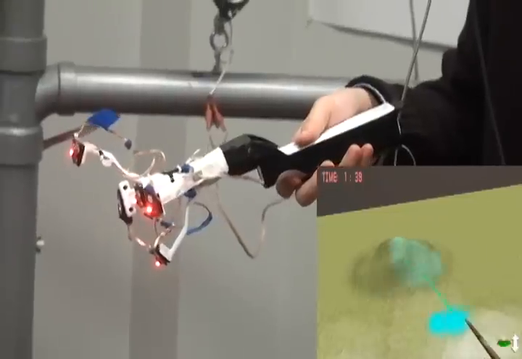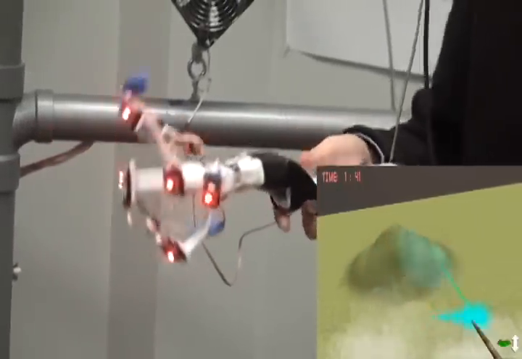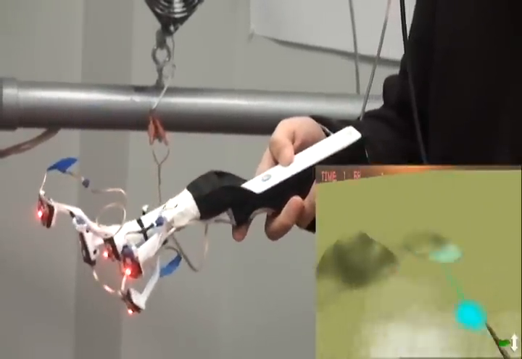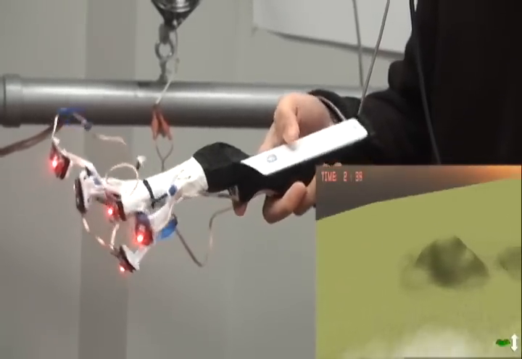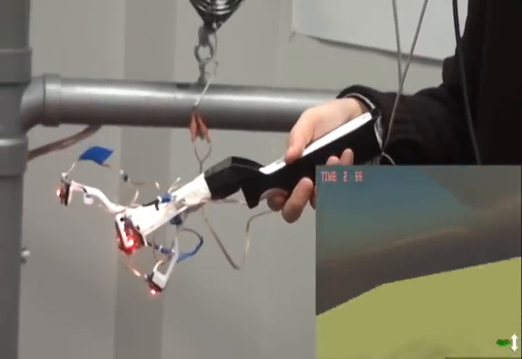Here, we can see a user altering the terrain. Using a Wiimote with 3D positional tracking, the user can alter the virtual world with the touch of a button. This interaction technique can be used in a variety of ways.